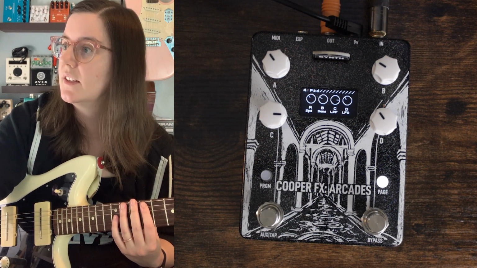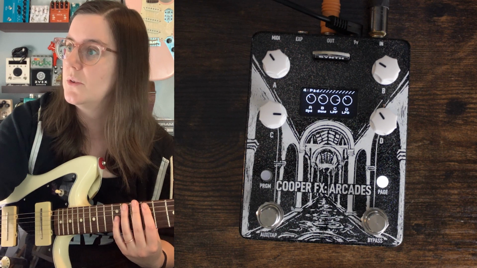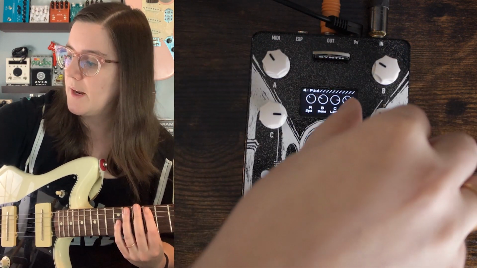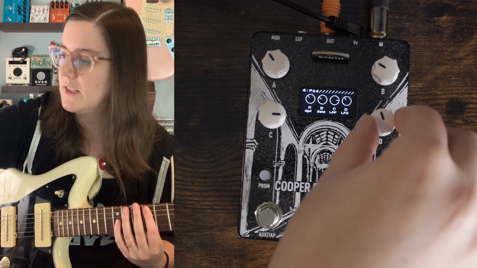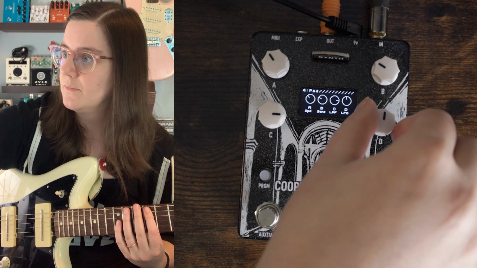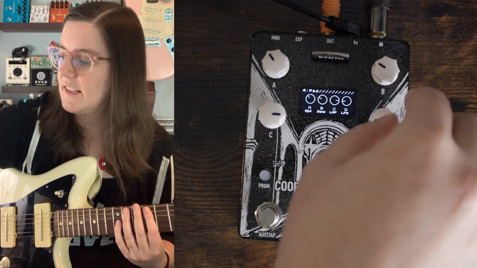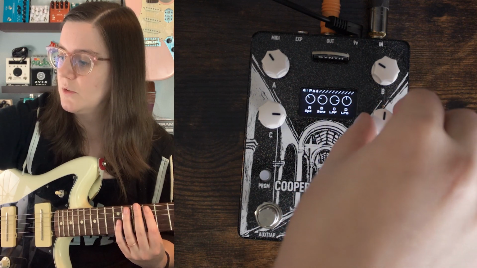That can go between ramping, sawtooth, and triangle. Ramping is over here. No, I'm sorry, ramping is right in the middle. That's a sawtooth. And that's a triangle. So let's do ramping.